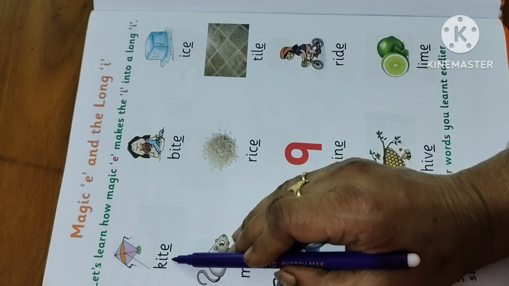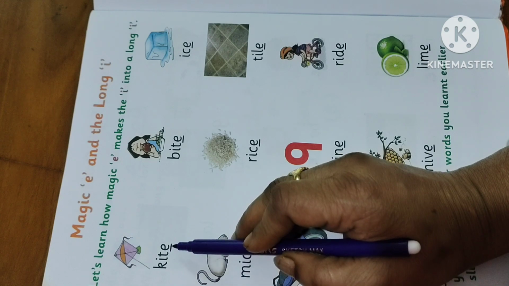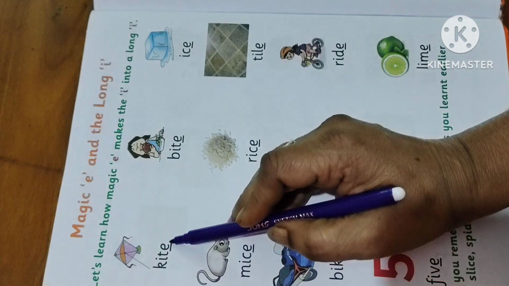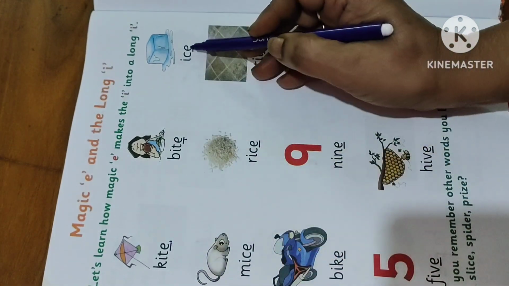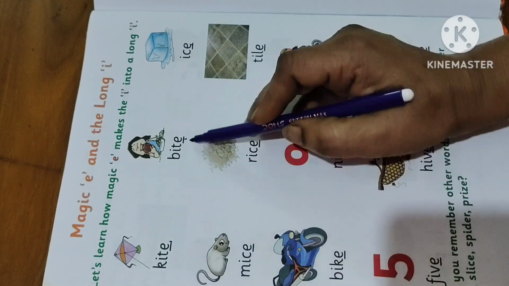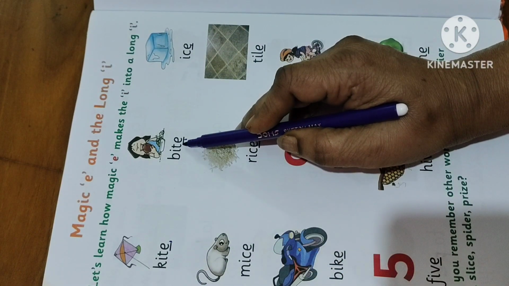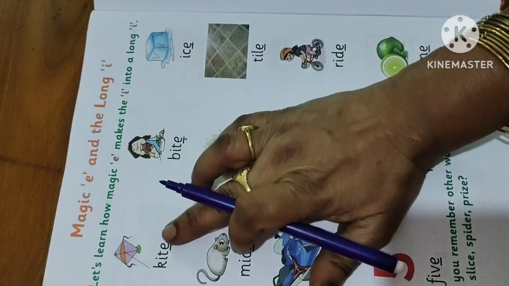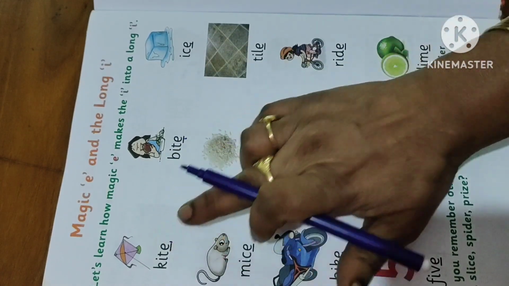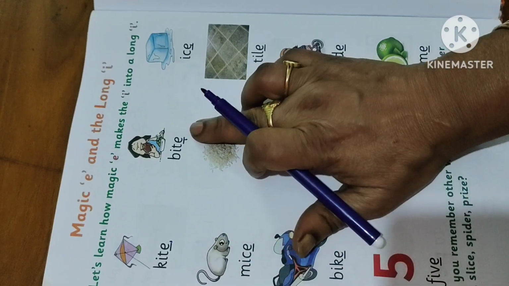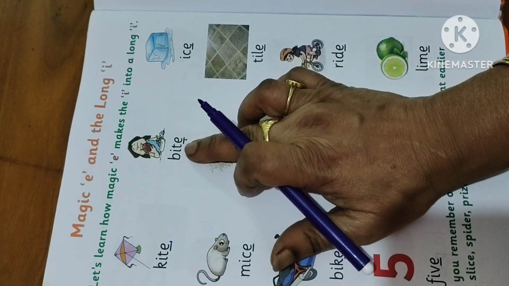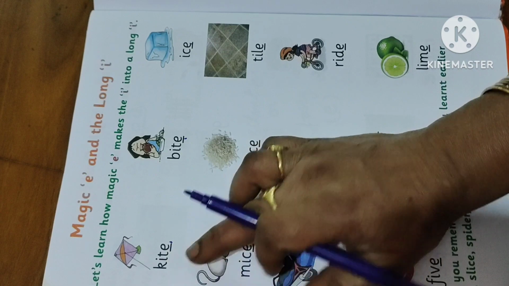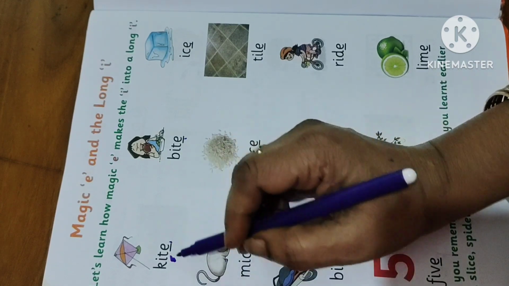So kite. This last E is silent. Bite. When E is removed, bit, kit. But when E is added at the end of the word, the other vowel pronounces its own letter name.